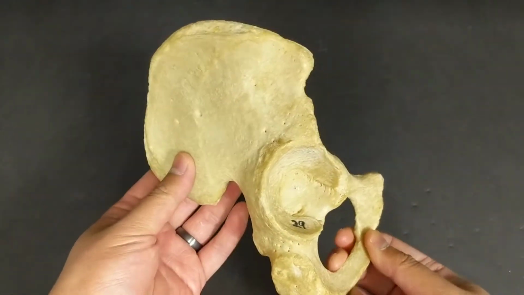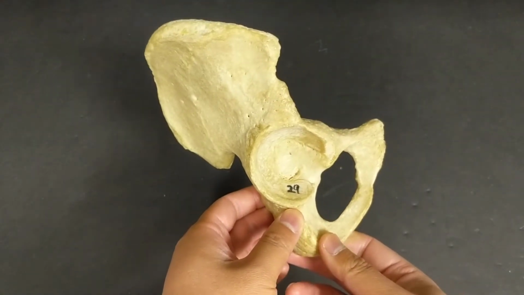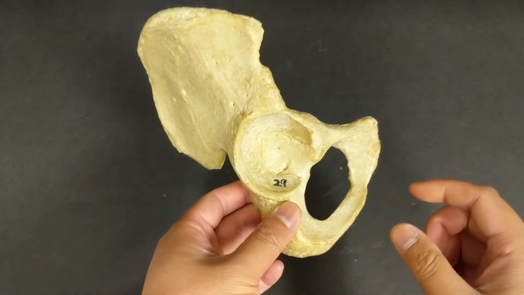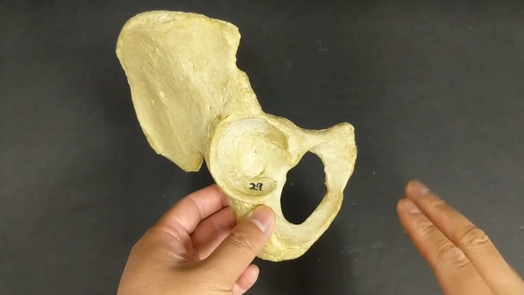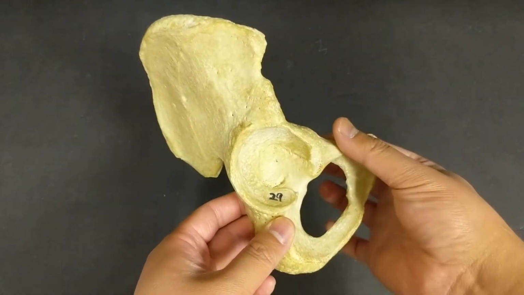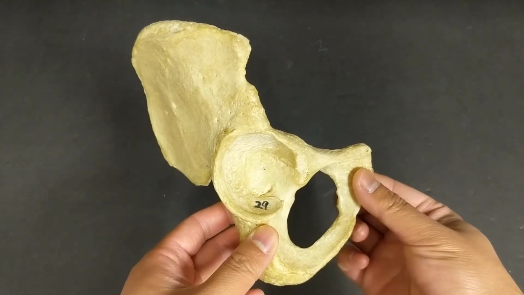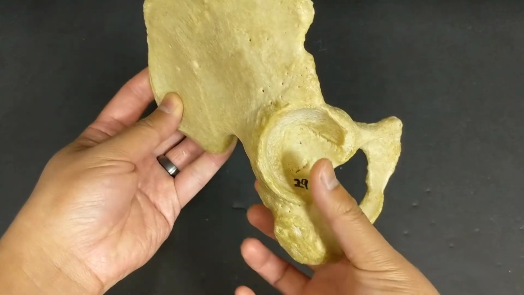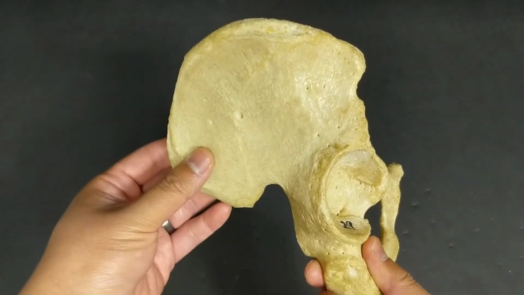Now, for the coxal bone, there's some more specificity that we need to learn regarding its bony regions, as in there are three bones within the coxal bone. On the anteriormost portion, you have this kind of skinny region. This is called the pubis. At the inferiormost region, you have the ischium. And then this superiormost region is going to be called the ilium.